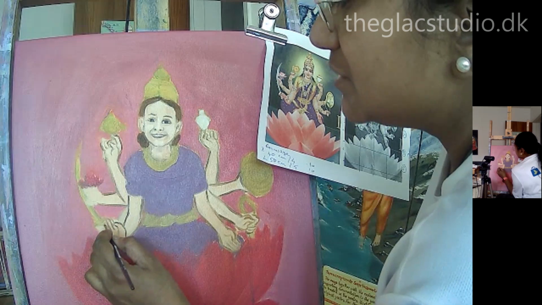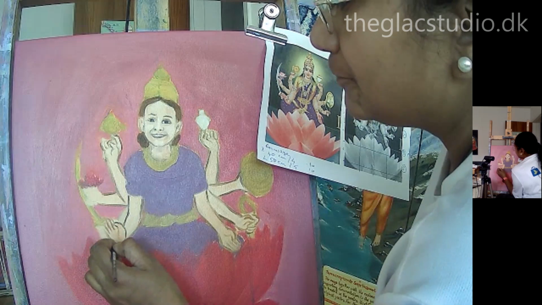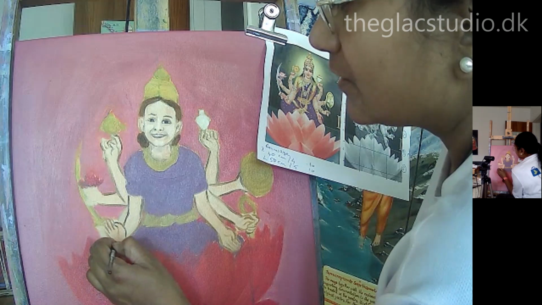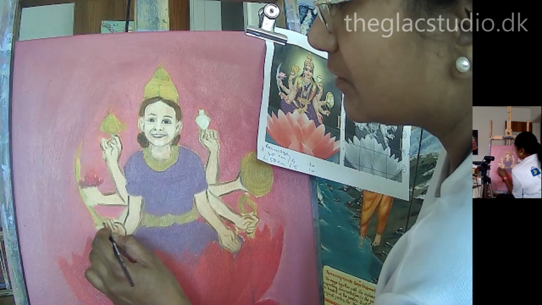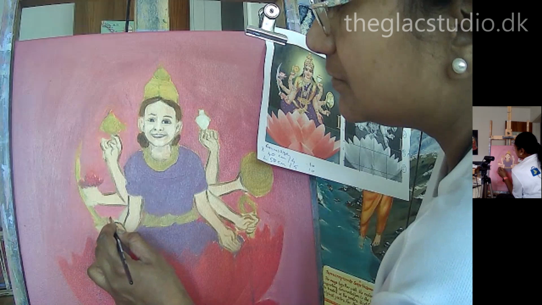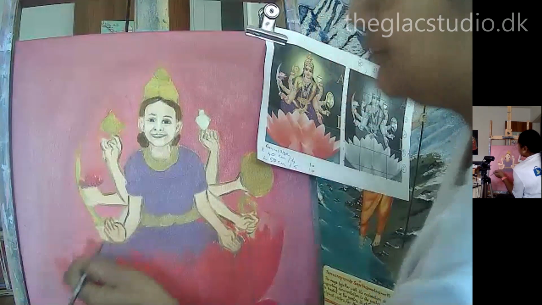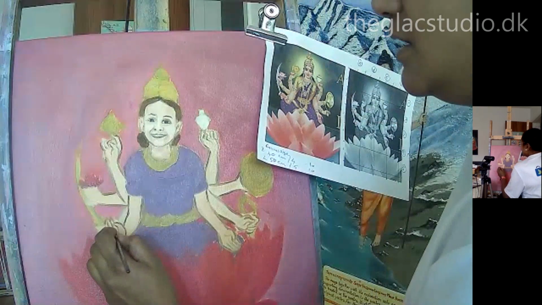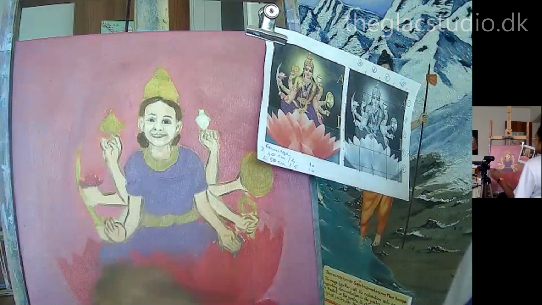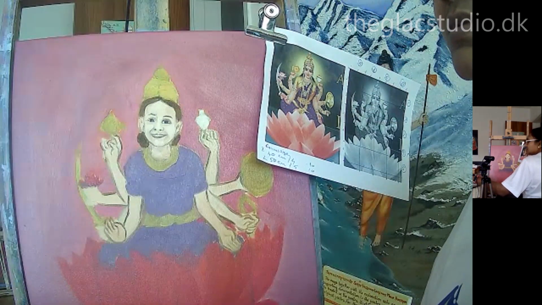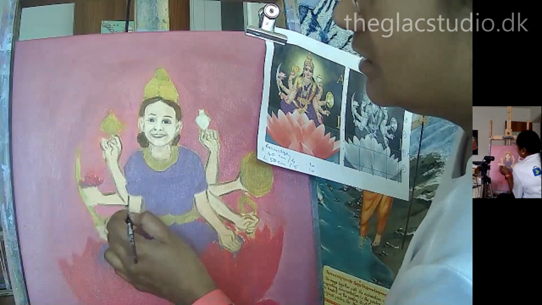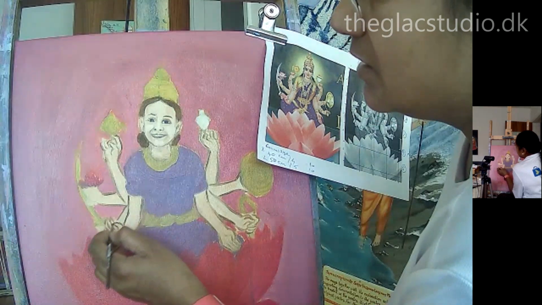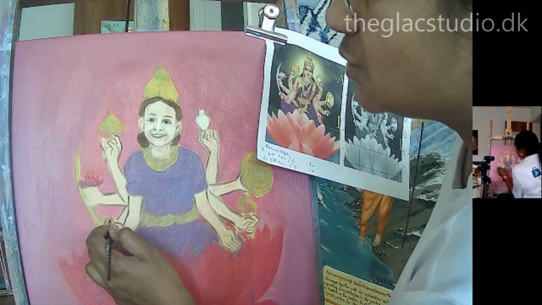This is the hand that is blessing us. Good. All right, I guess we have managed this hand as well. Then comes the hand that is really hidden here, but has got the sword.